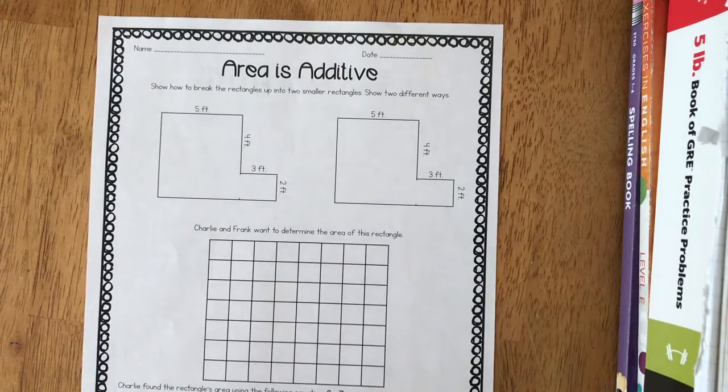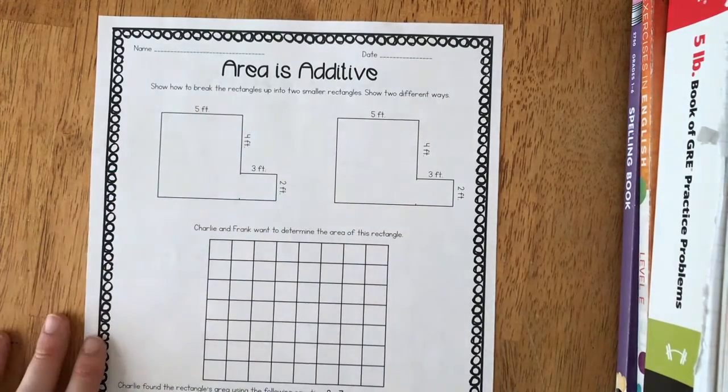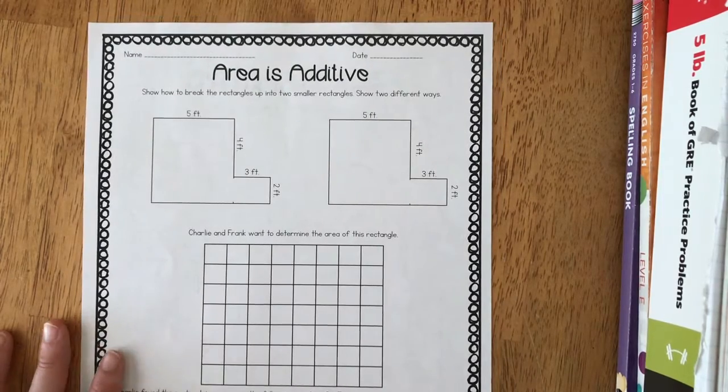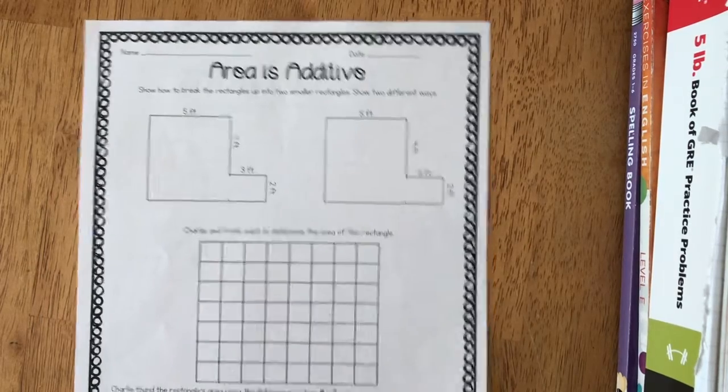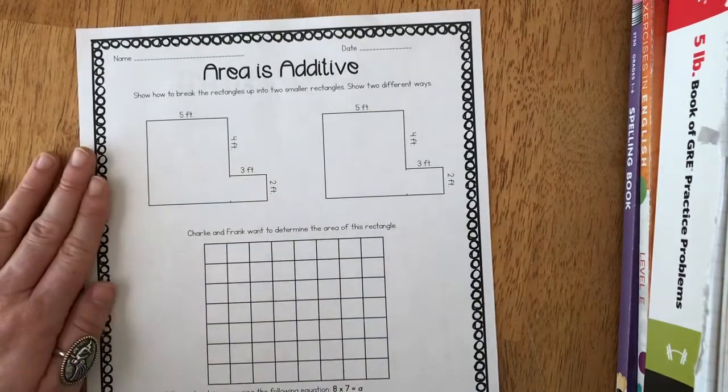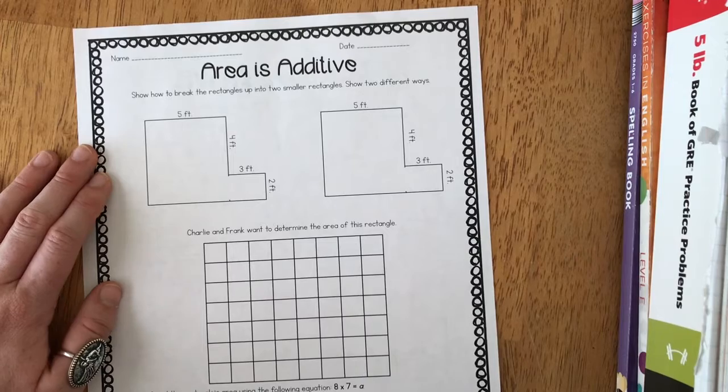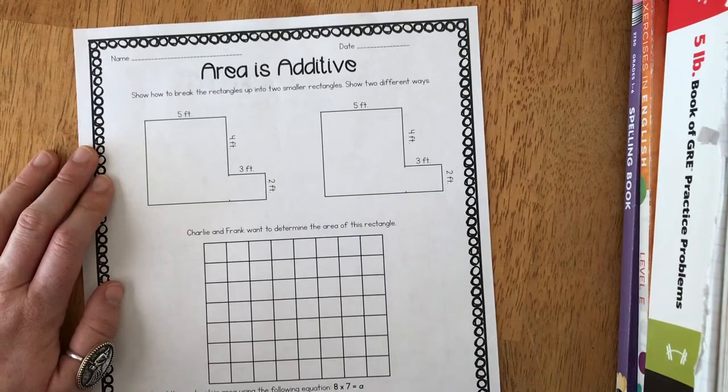So the instructions here say to show how to break the rectangles up into two smaller rectangles. Show two different ways. I'm going to ask that you already have this sheet printed out and that you follow along with me as we go through this part of the sheet together. Okay. If you don't have the sheet, go ahead and take a moment and pause now so that you can find it and print it out. When you're ready, we're going to go ahead and get started.